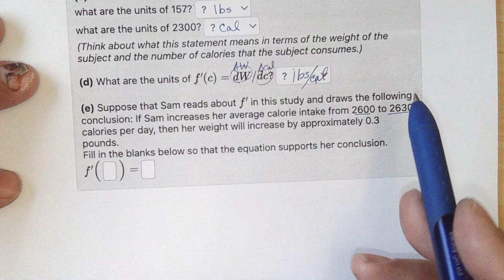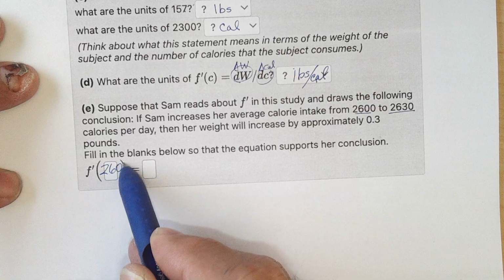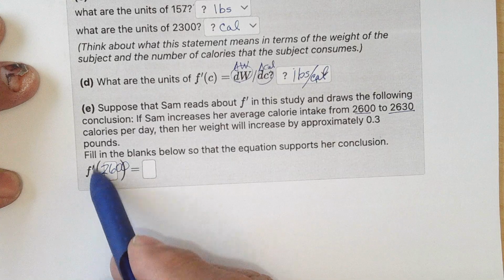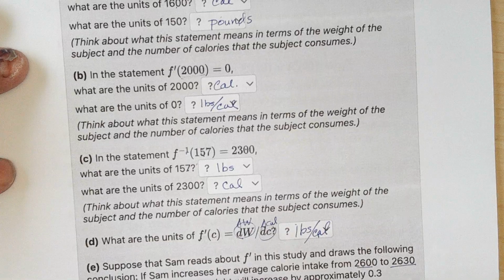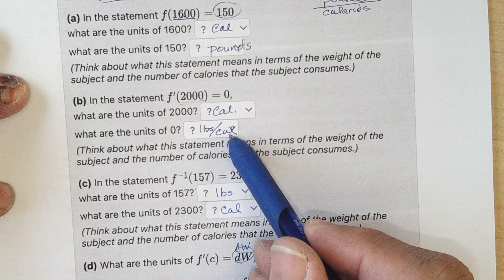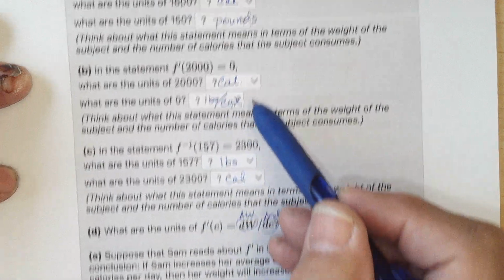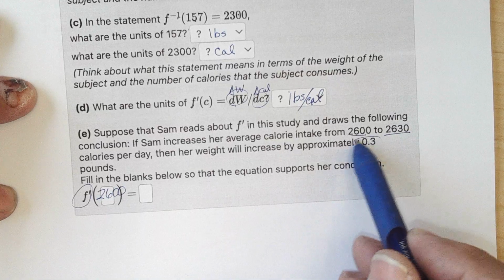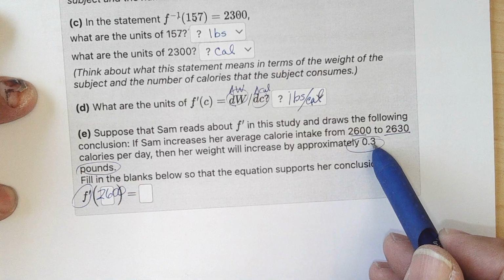So the calories we're talking at are 2,600. And we're wanting to know how many pounds change at that number of calories. How many pounds are changed per calorie? So we want the pounds to increase by 0.3.